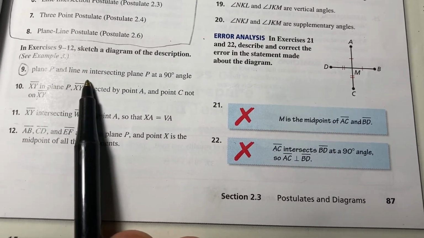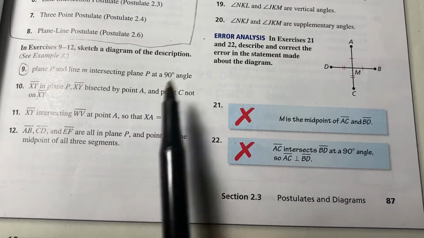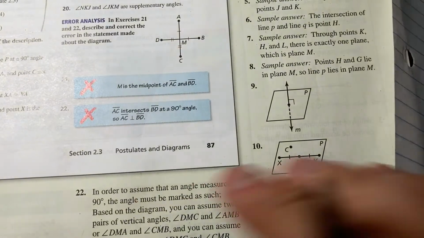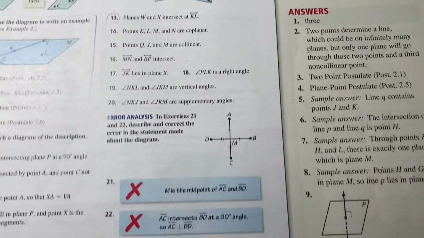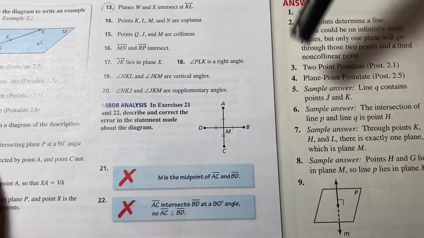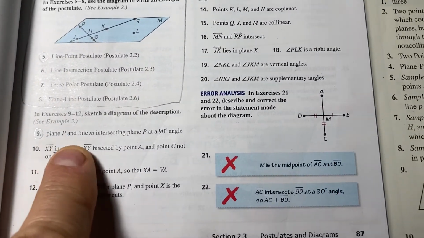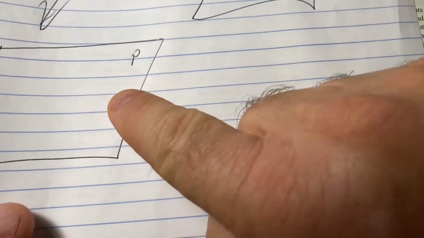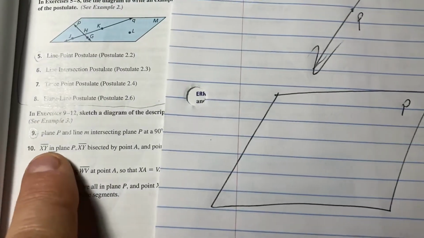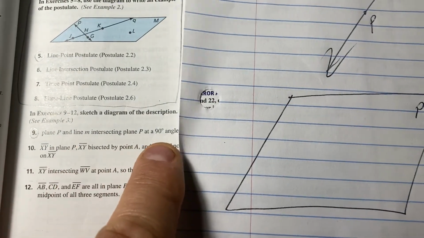Next one, sketch a diagram of the description. Plane P and line M intersecting plane P at a 90-degree angle. So they're saying, here's a plane, and let's call it plane P. That's plane P, and line M intersecting plane P at a 90-degree angle.